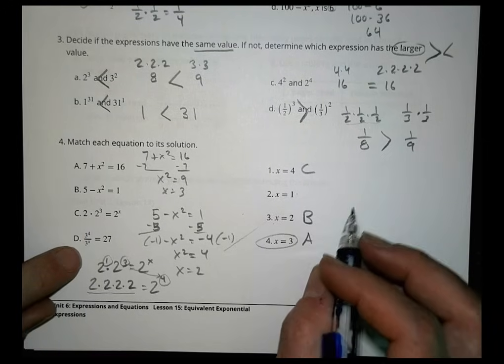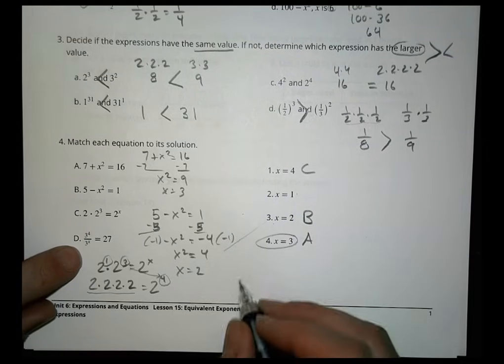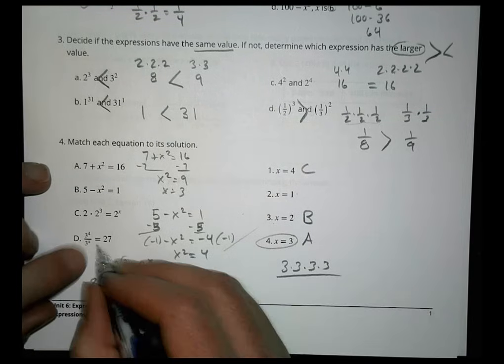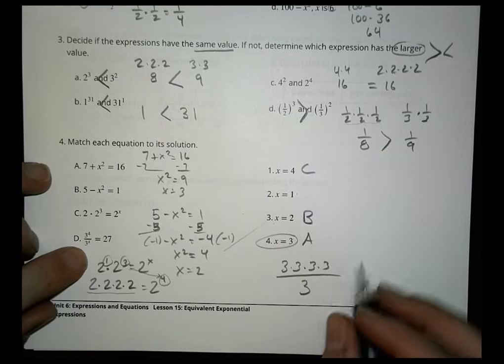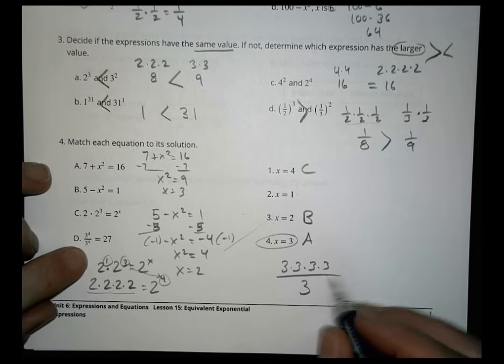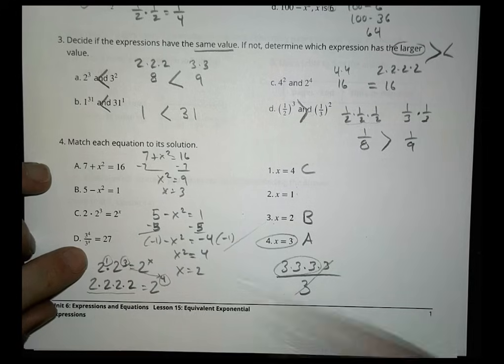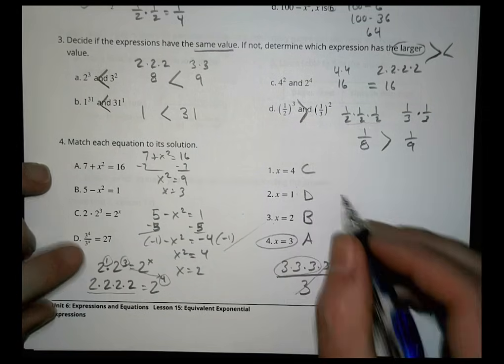Leaving us with this one right here, which is the same idea. This is 3 to the 4th power, which is 3 times 3 times 3 times 3 over 3 to what other power? Well, we have 1, which is just 1. And if we cross those out, that multiplies together to get you 27, so that makes the most sense right there.